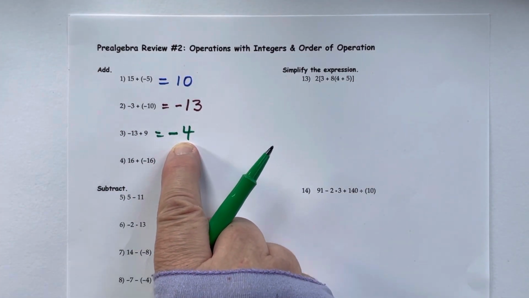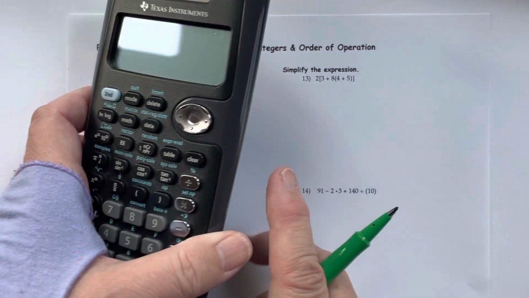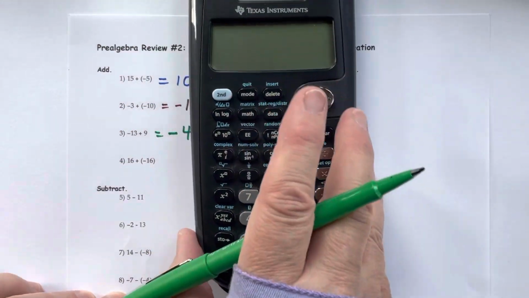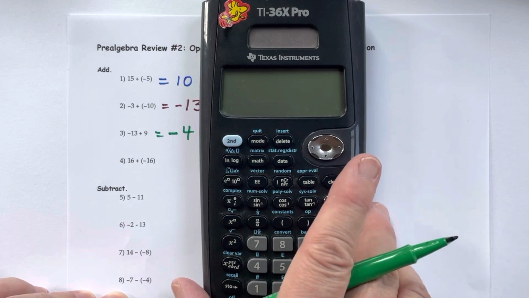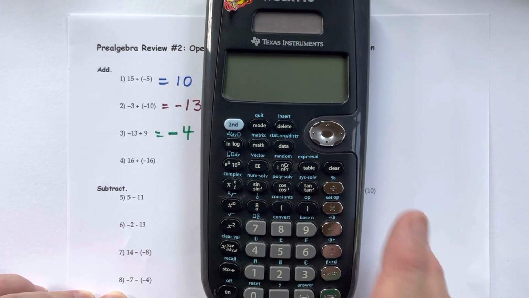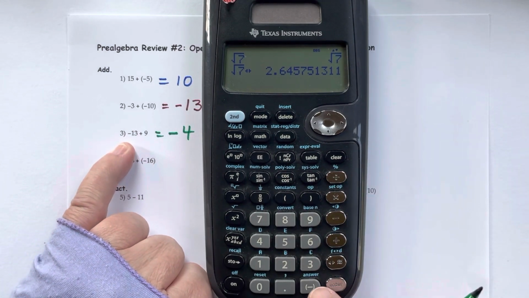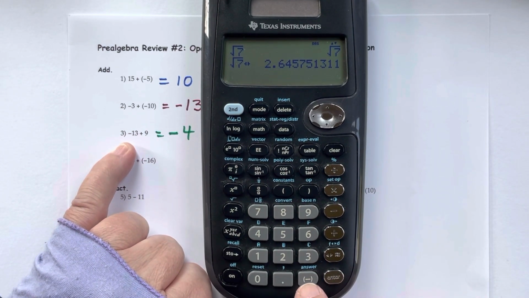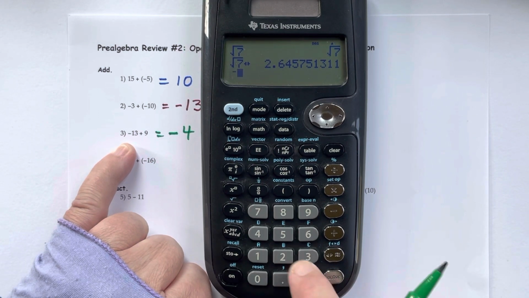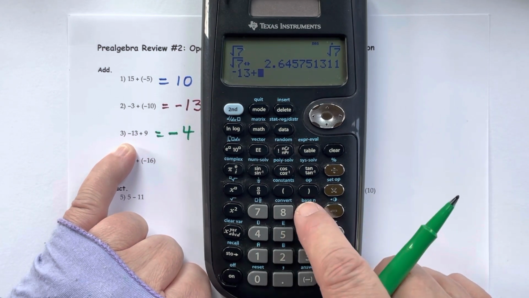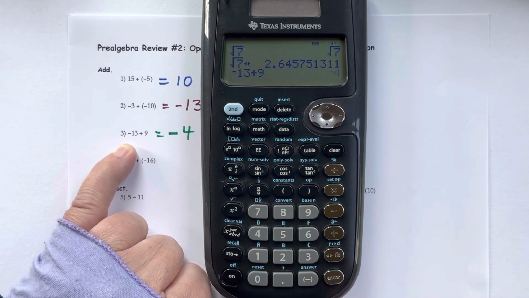Again, grab your calculator and check these. To check this on my calculator, I use the TI-36X Pro. I think it's a great calculator, and it's often permitted even when graphing calculators aren't. So we're going to do a negative 13. This is the negative. I don't want the subtract, but I want the other negative button. Usually it's down near the equal. Negative 13 plus 9, enter, negative 4.